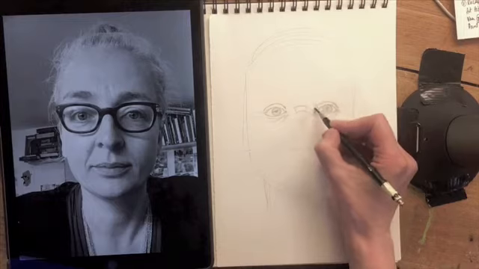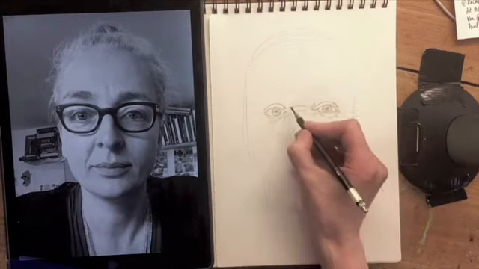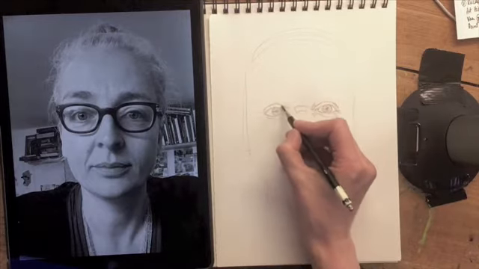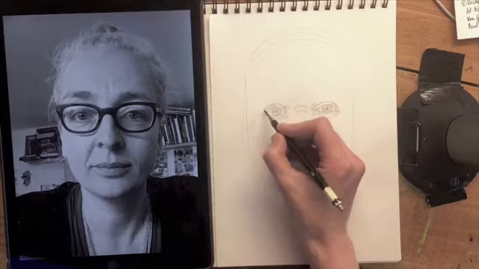Here as I go, a little bit like with Frida Kahlo's, I'm drawing in little bits of the shadow as I see them and as they appear. Very quickly, because I'm drawing someone with glasses, I get to the point where I have to start drawing the glasses in.